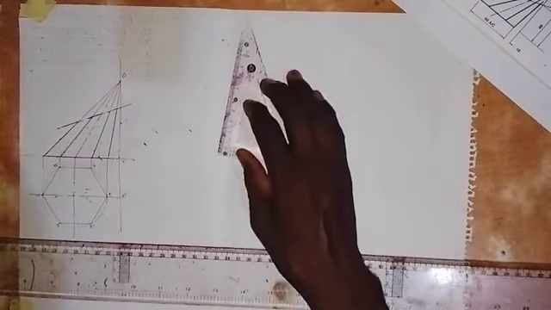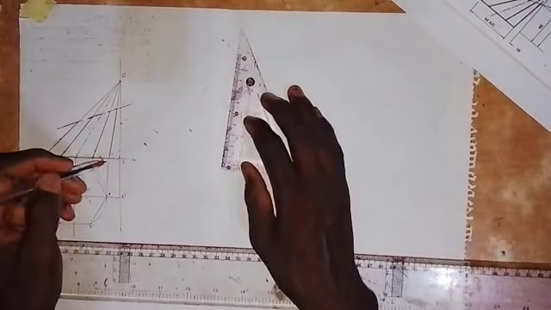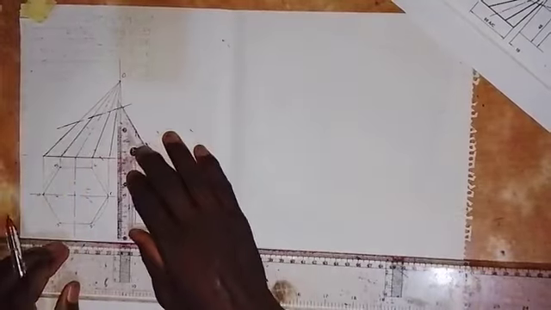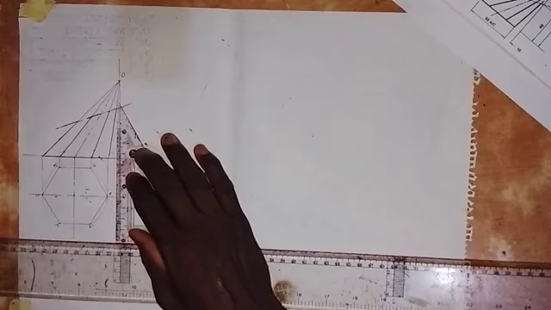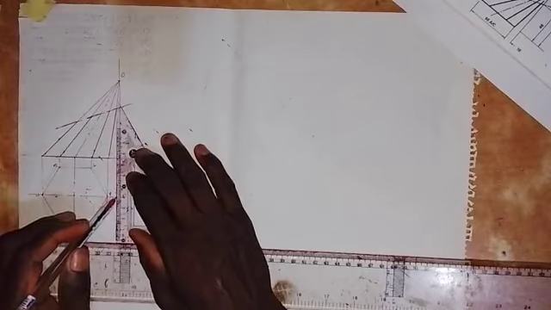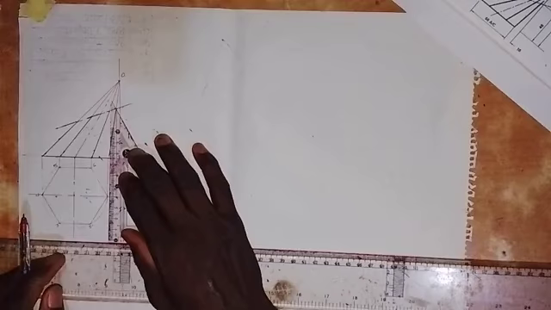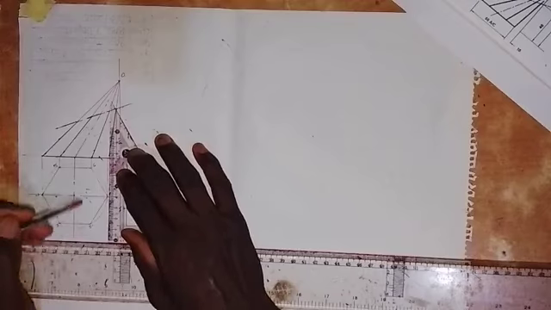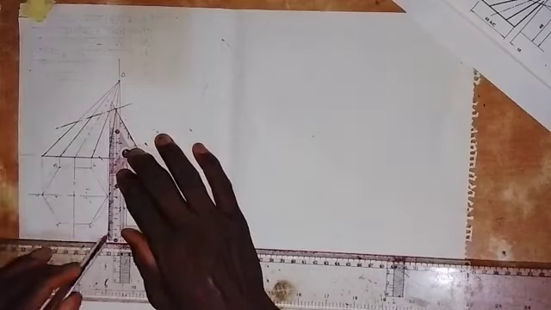Then from this point, this is point 1, this is line 1. We are going to draw a vertical line down here. Then coming to this point, that is for 2,6, so draw a vertical line down.